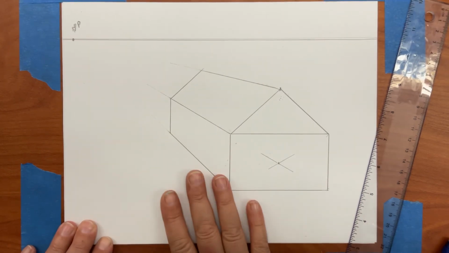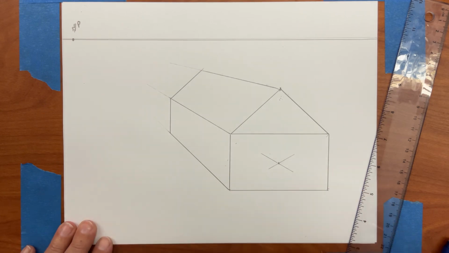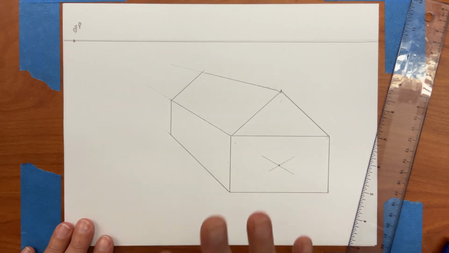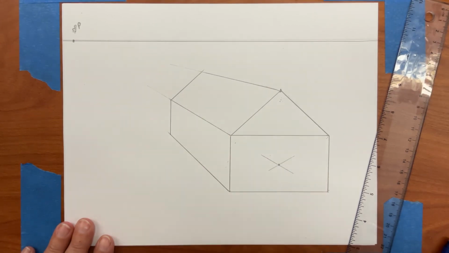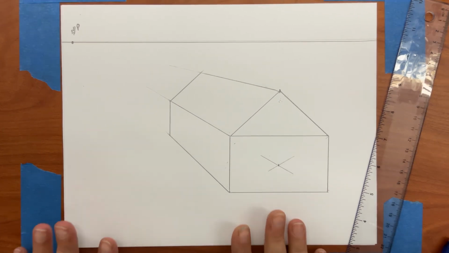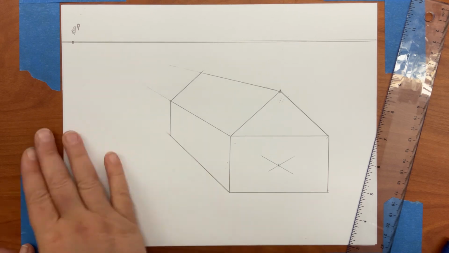But at this point, I'm going to go around and check what you have. If you ran into trouble, we're going to fix it. Because if we don't fix it now, it's going to make everything else wonky. So I'm going to come around and check on it. If you need to fix things or erase lines, go for it. Check with each other. See if that's all good. And once we have this taken care of, then we are going to look at putting on the addition.